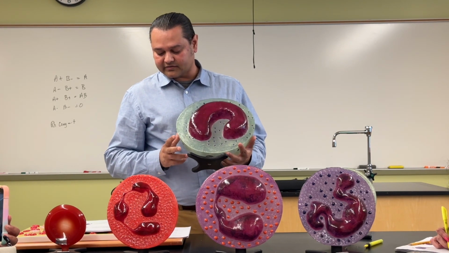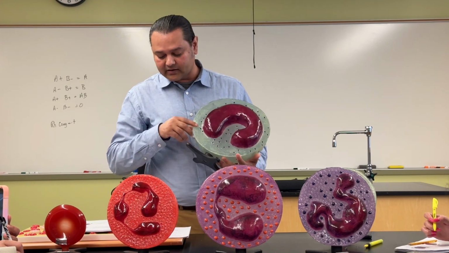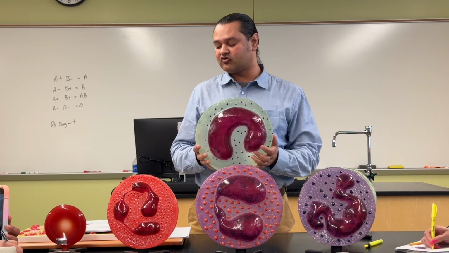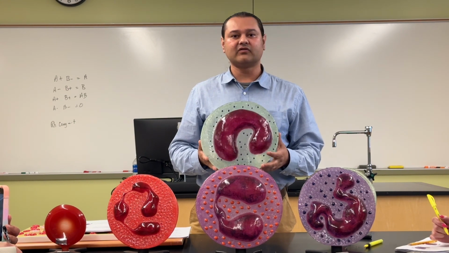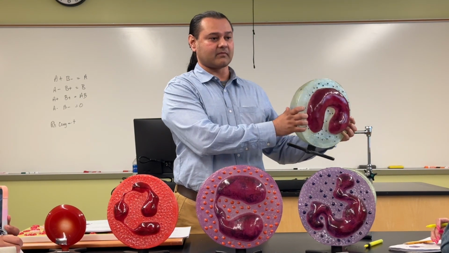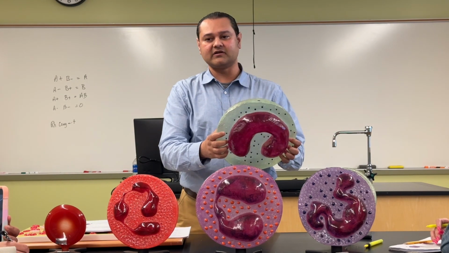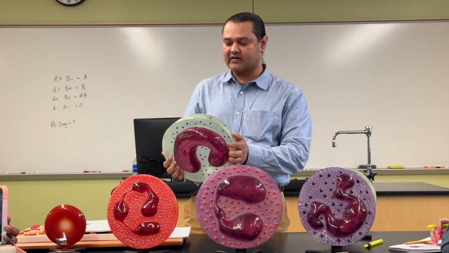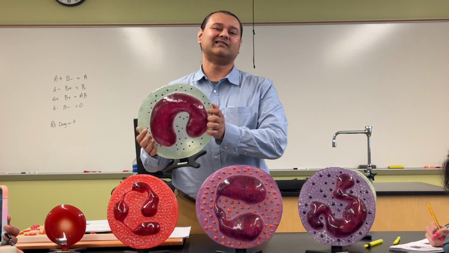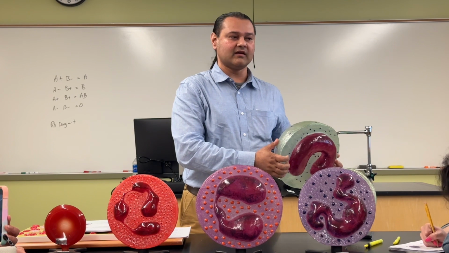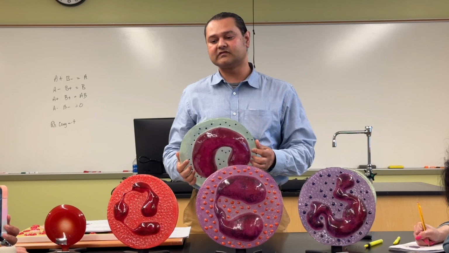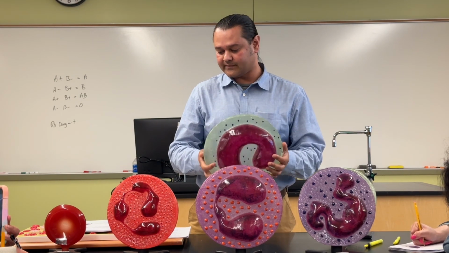Now, the third point is very important. It leaves your bloodstream and transforms into macrophages. This monocyte is in your bloodstream. Once it leaves your bloodstream, it becomes a macrophage. The most important thing, it does not go back. It's a one-way trip. From your blood to the tissues, it is one way.